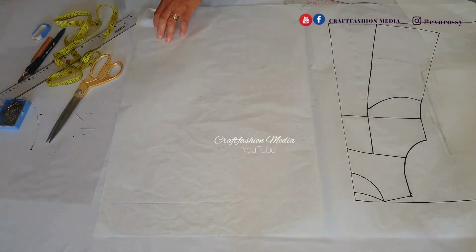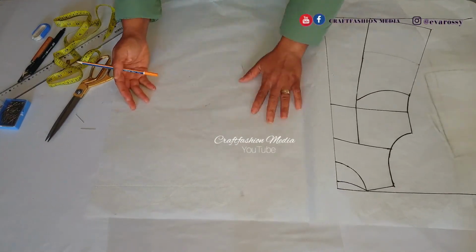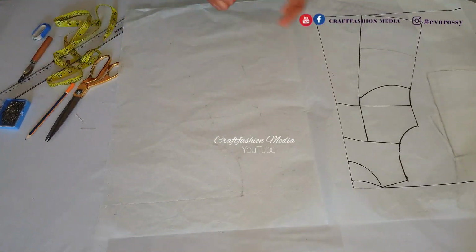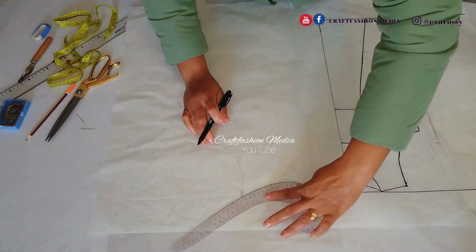So as I have traced the back panel, I'm going to cut it off. Remember, the back panel, there is no half length and there are no pockets at the back panel. Take note of this.